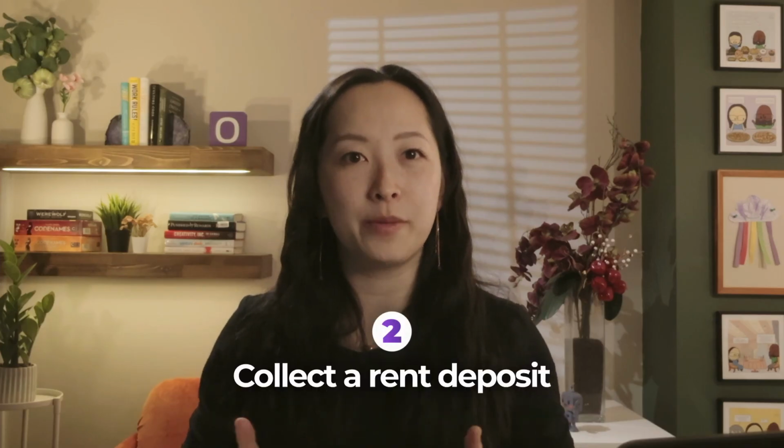Collect a rent deposit. The tenant can legally require a deposit from a roommate. This has nothing to do with the RTA rules about deposits that apply only between landlord and tenant. Yep, a roommate situation is a very, very unique one.